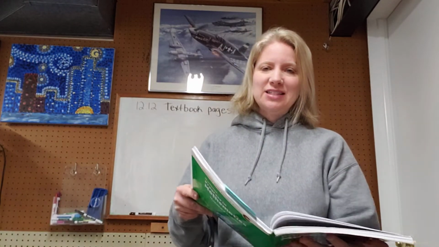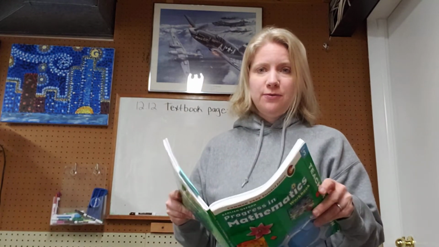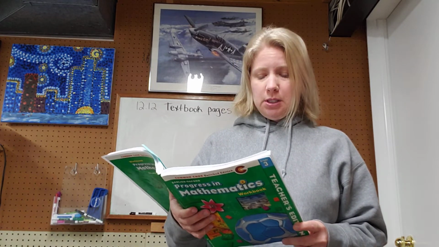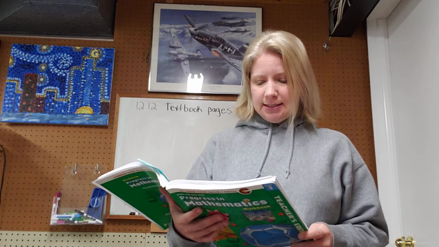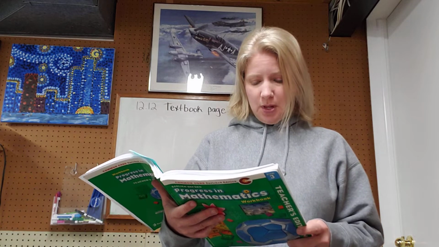Hi everyone, let's correct workbook page 154 where you had to do problem solving. Number 1 would have been 5 cards. This is page 154 in your workbook. Number 2, 24 stamps. 3, 24 seats. 4 is yes. 5 is half of a sheet, half sheet. 6 is 18.